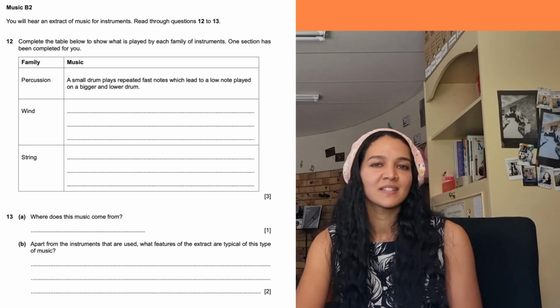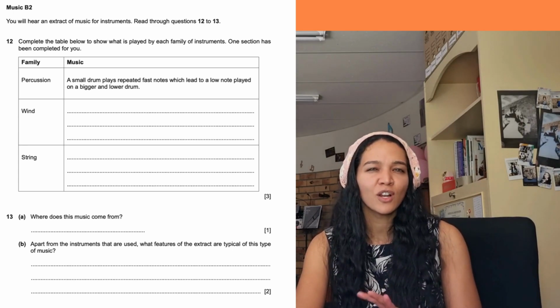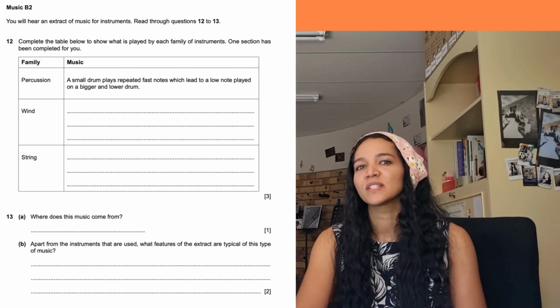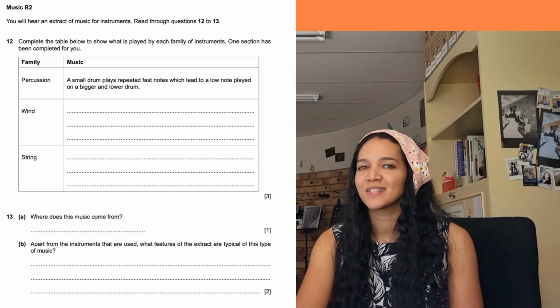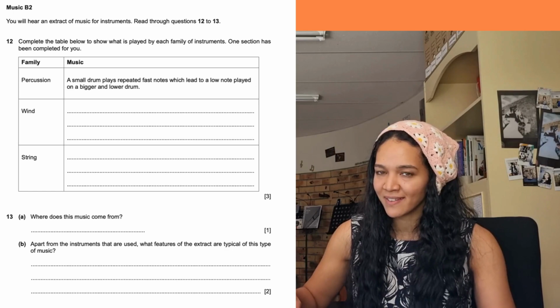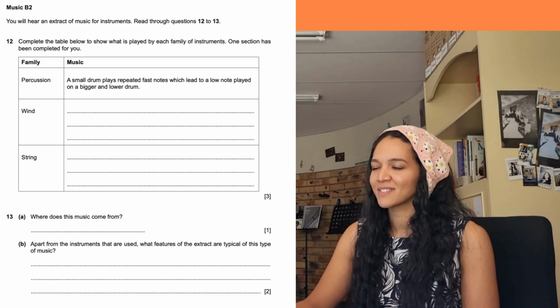And of course, section B2 only counts 6 marks. Not a lot, but you definitely have to focus in order to maximize your marks here. So let's go ahead and listen to our extract, and then we'll come back and answer the questions.